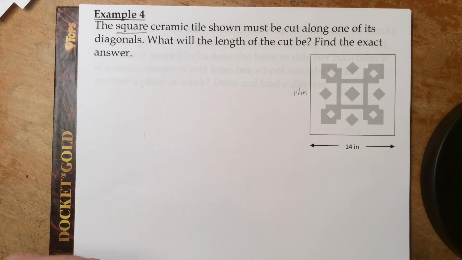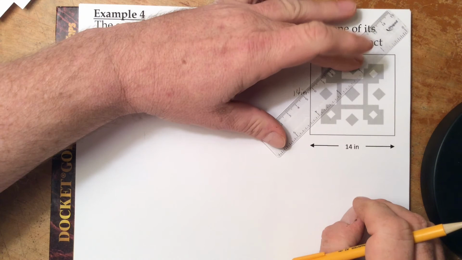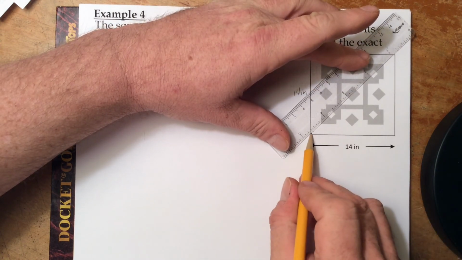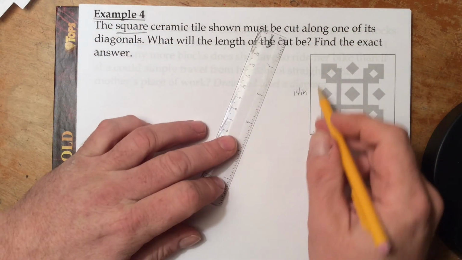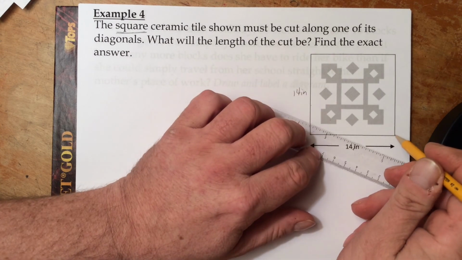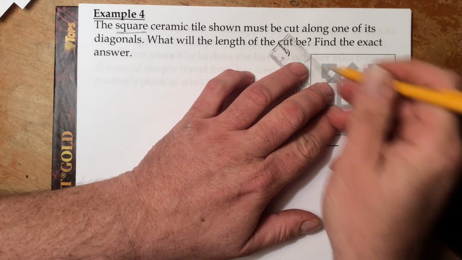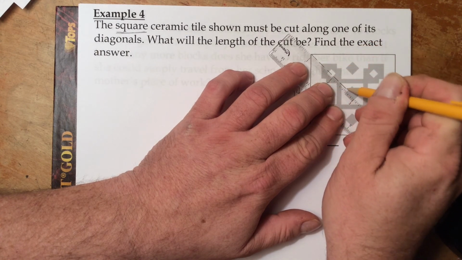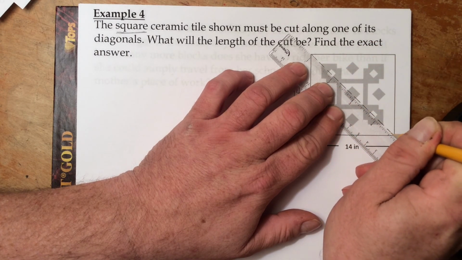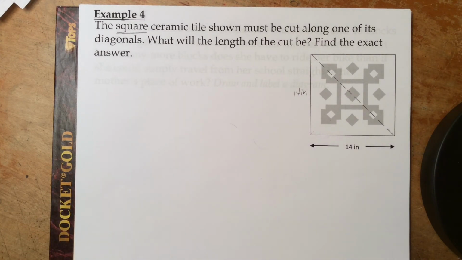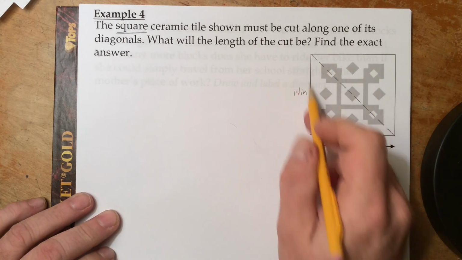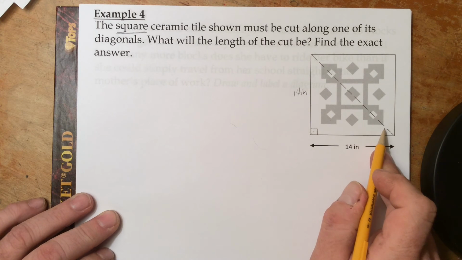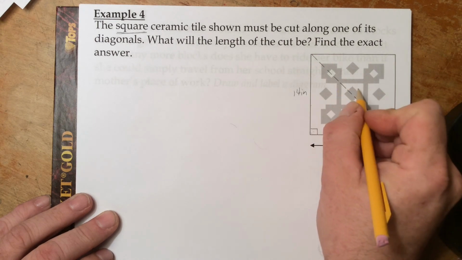I'm going to draw one of the two diagonals in this square. I can choose either one. Remember, a diagonal goes from one vertex to another vertex in the polygon without tracing one of the sides. So I'm going to use this one right here. I'm going to use a dashed line. This is where they're going to cut it. And voila, we just created a right triangle right here, where these two sides are the legs, and this is the hypotenuse. Well, they want us to find the length of that cut, so I'm going to call this length D for diagonal.